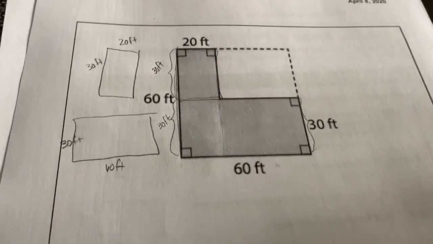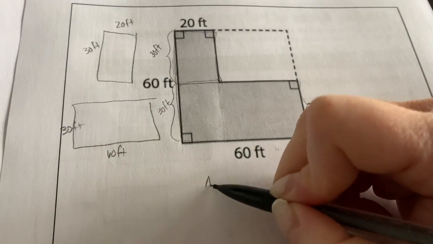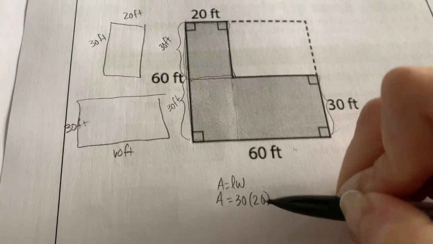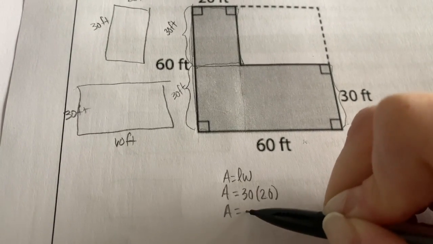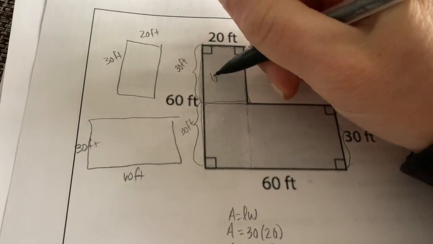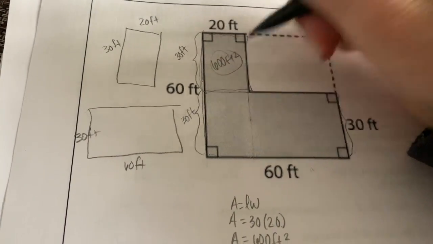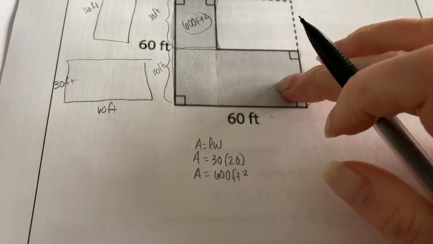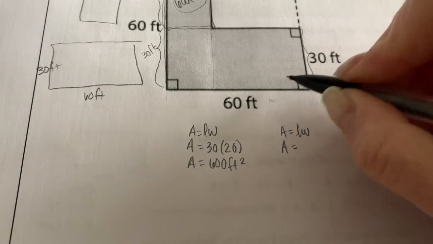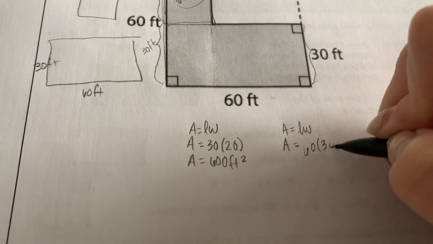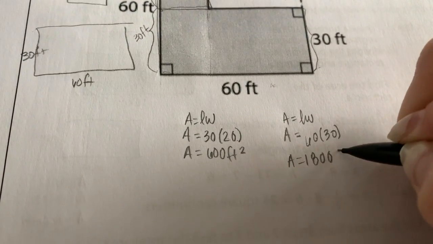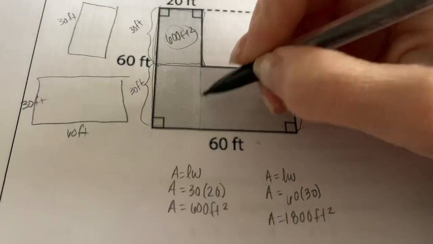I don't know why I keep saying triangles. Okay, so the first one is length times width. We have 30 times 20. So that's going to give me 3 times 2 is 6, 600 feet squared. So this little guy here is 600 feet squared. And now I have to find the big rectangle. So again, area equals length times width. In this case, it's 60 times 30. 6 times 3 is 18, 2 zeros. So it's 1,800 feet squared.